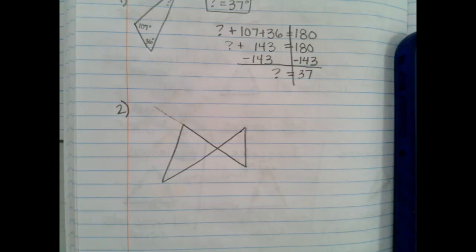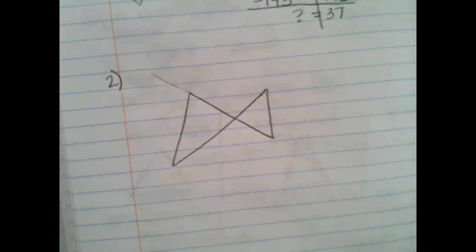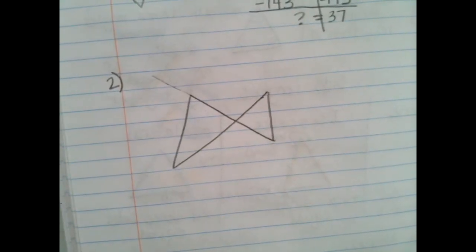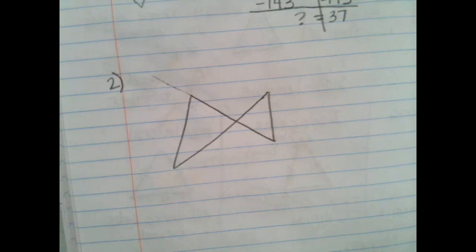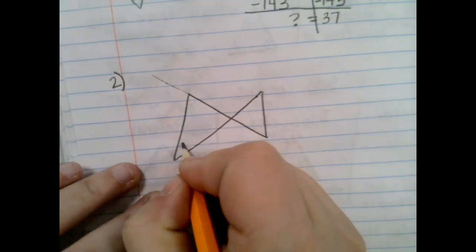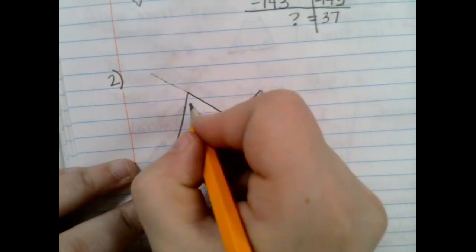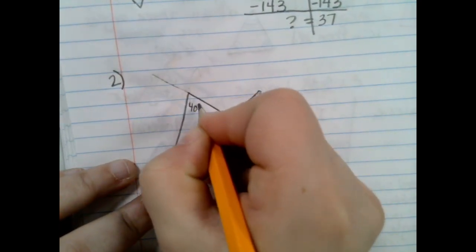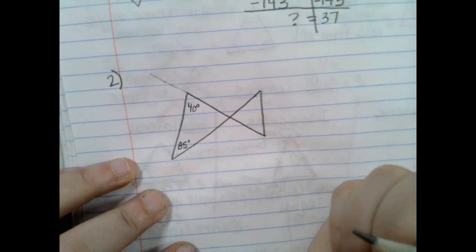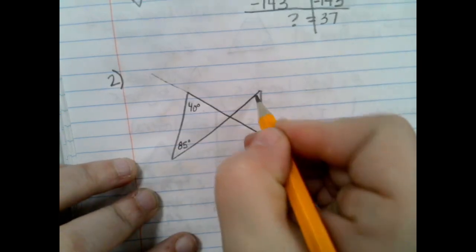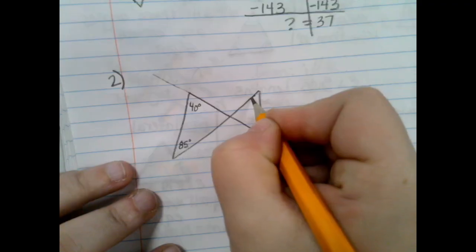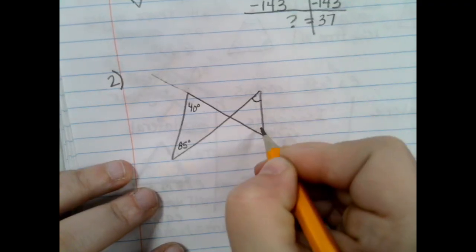Sounds good. All right, in this triangle, what we know is that this bottom one, we have 85 degrees here, and we have 40 degrees here. Okay, what else I know is that these 2 angles are going to be the same. So I'm going to show that they're congruent by using those 2 little arcs.